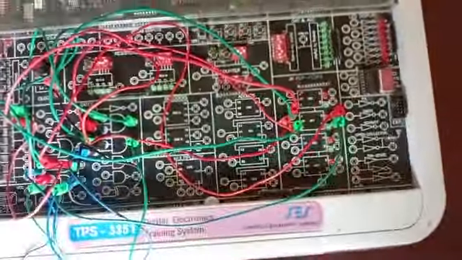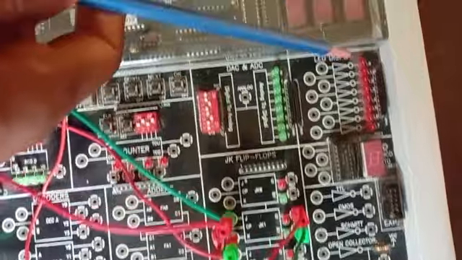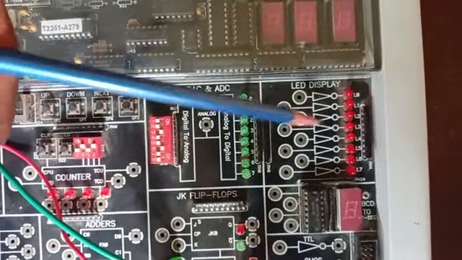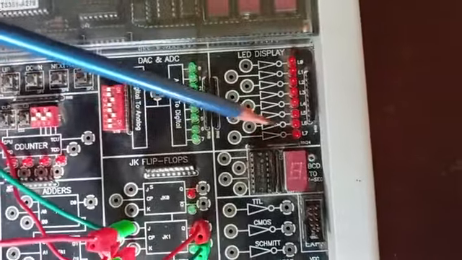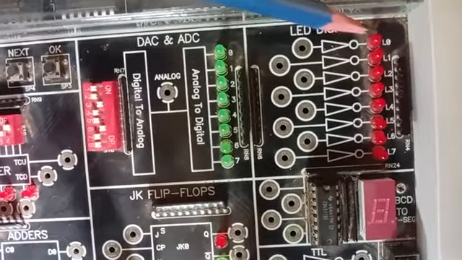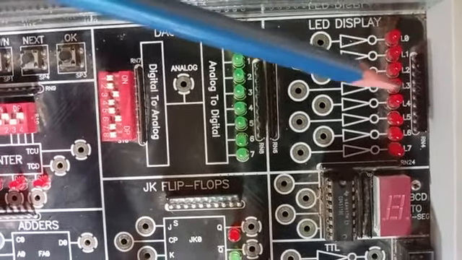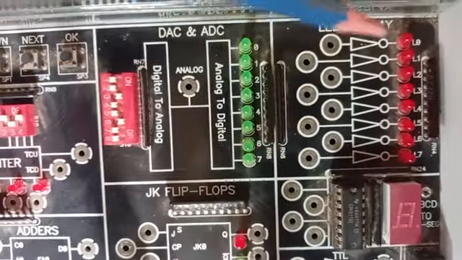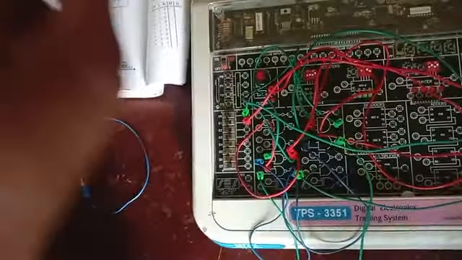Let's see our LED. We have our LED on our trainer. Look at the LED. These are the LEDs. So they use a NOT gate to connect it to our LED. We have LED 0, LED 1, LED 2, LED 3, and so on. So we have our LED. We have to feed our Q with LED 1. Let's do that.